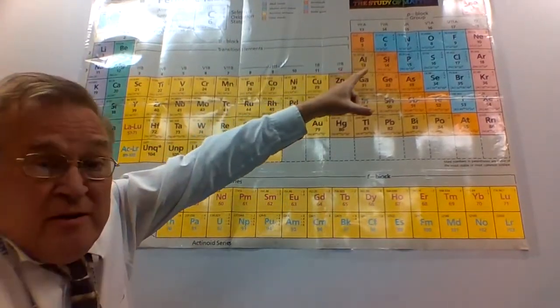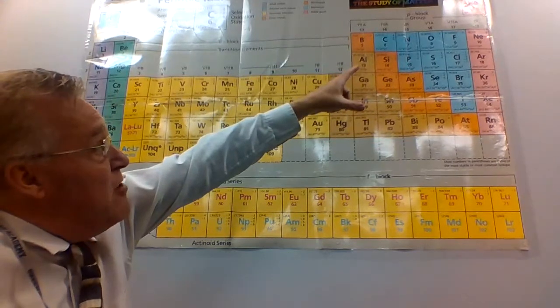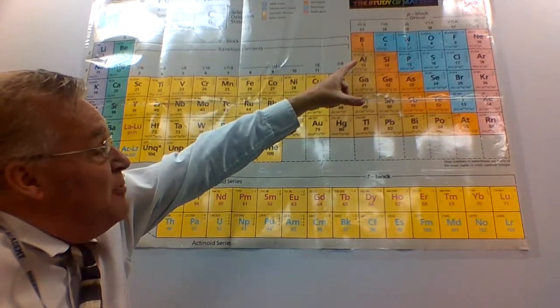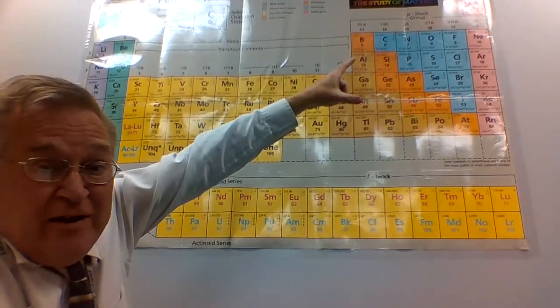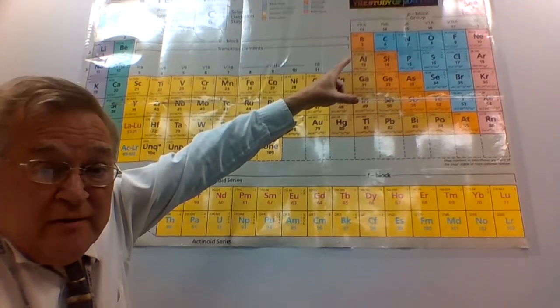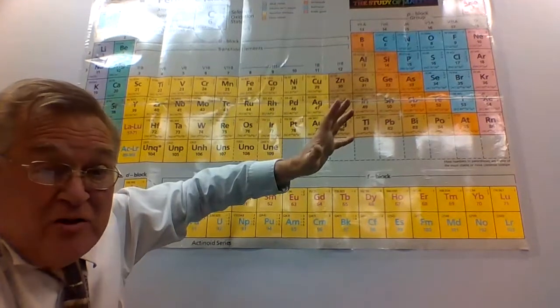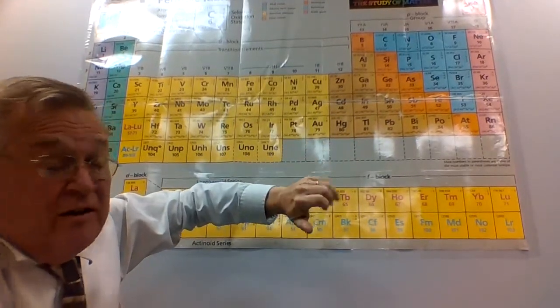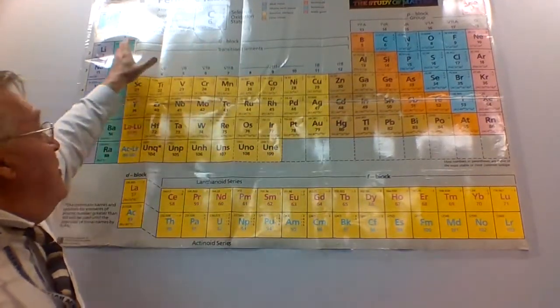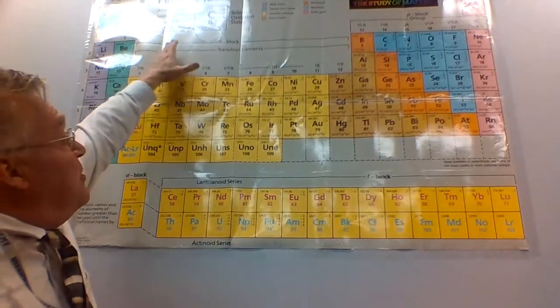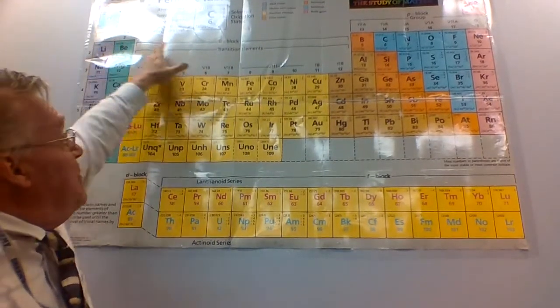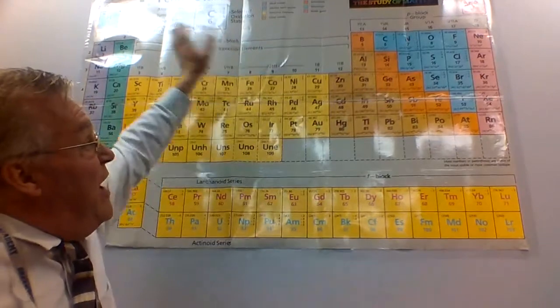Now helium has a full outer energy level. Way up there at the top right, it has a full outer energy level, level 1. And so it is inert. It doesn't react. It doesn't give up an electron. It doesn't receive an electron. So here on the first period of the periodic table, you have hydrogen and helium.